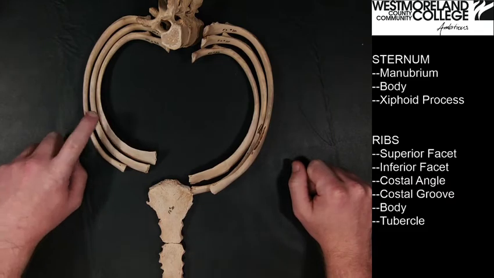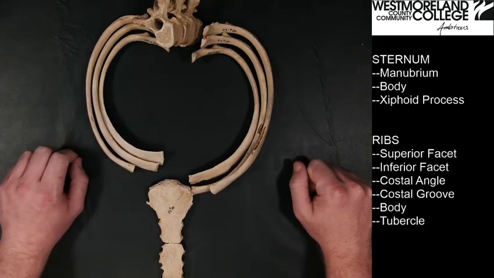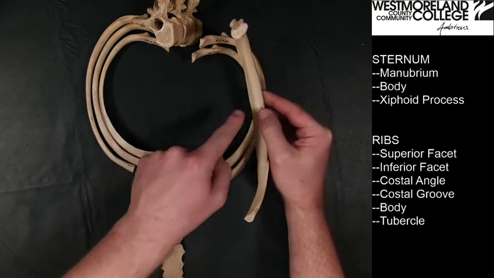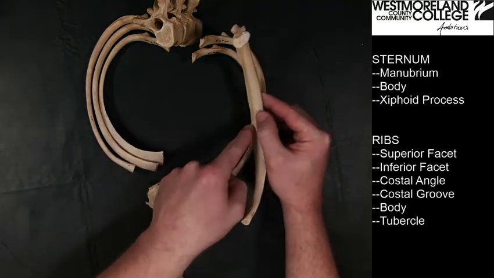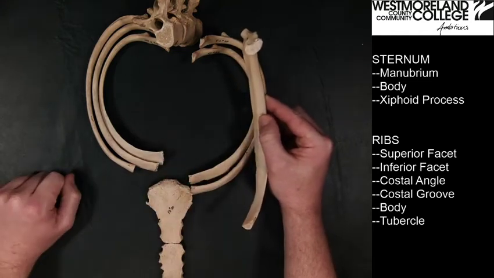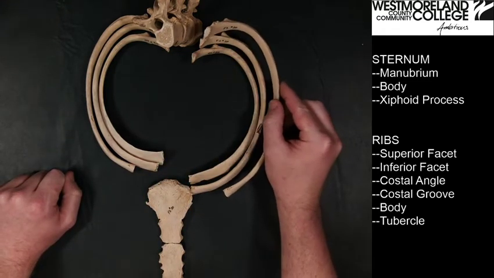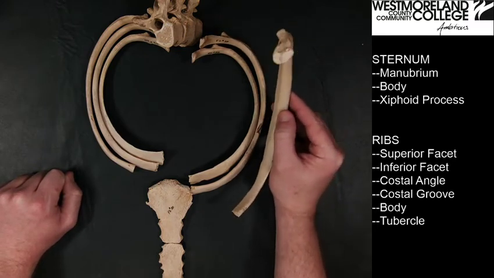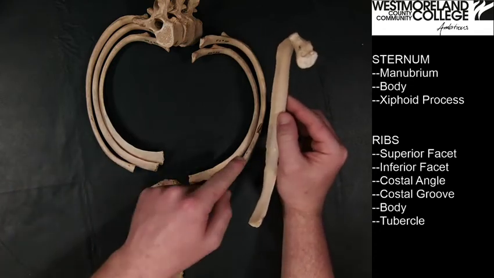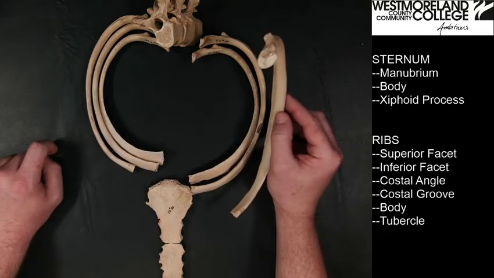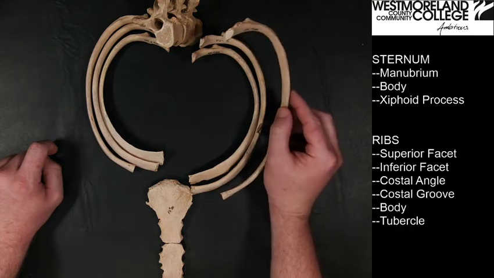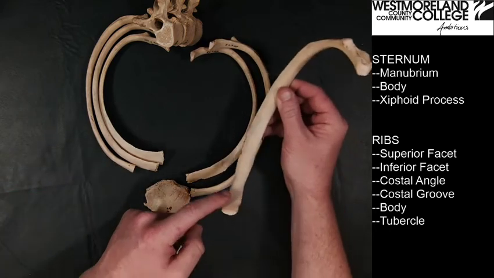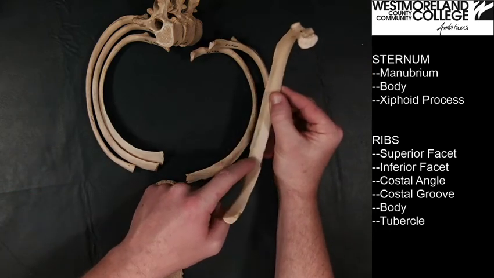of the rib. The costal groove is on the inferior portion of the rib, and when I flip it over, you'll see this little nook or groove that becomes apparent once you see underneath. This is the costal groove. This would be for sites for muscle attachment, but also locations for nerves and blood vessels to be along the bone. The body is the portion of the bone that does not have a costal groove.